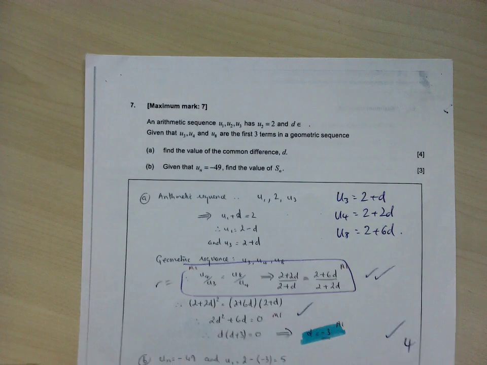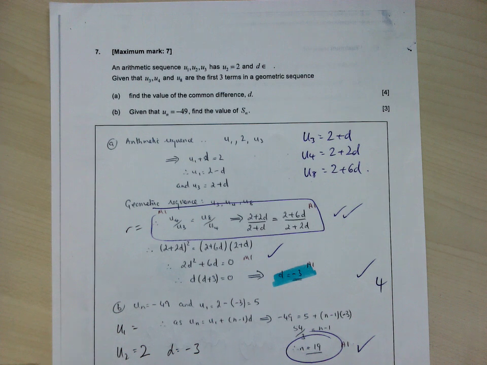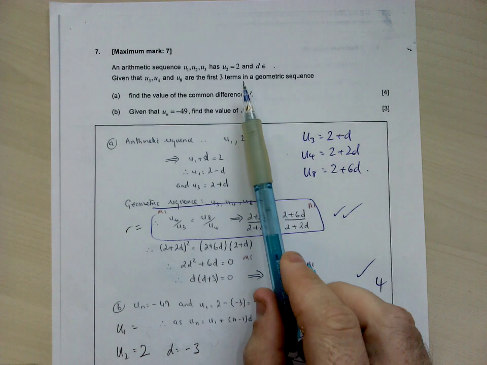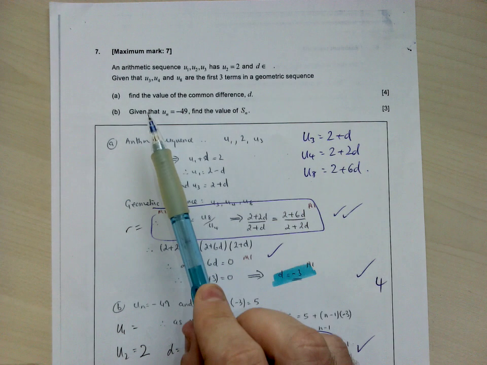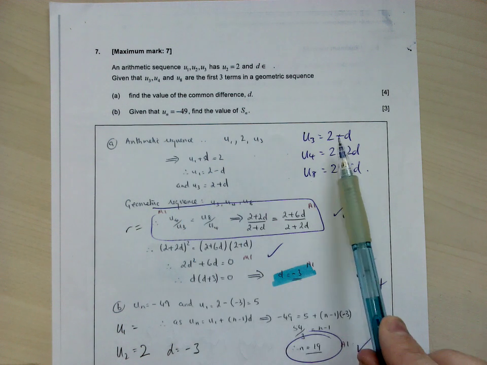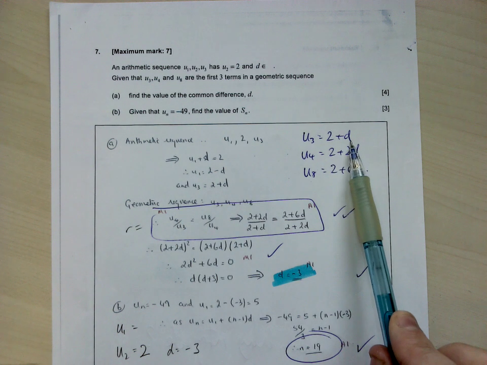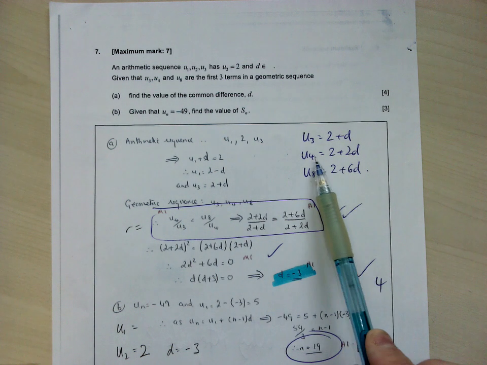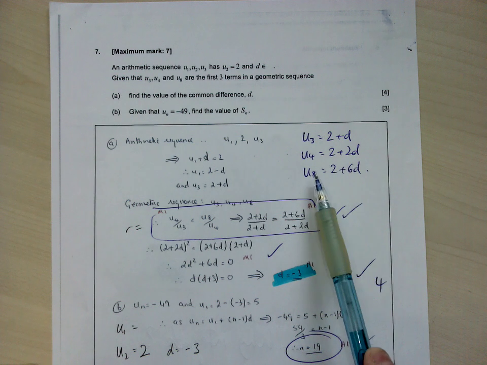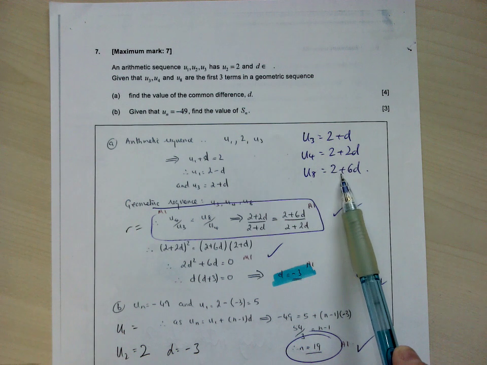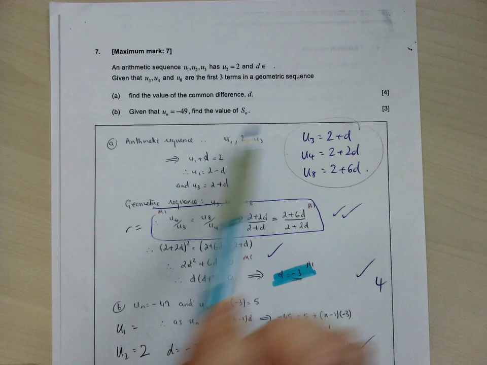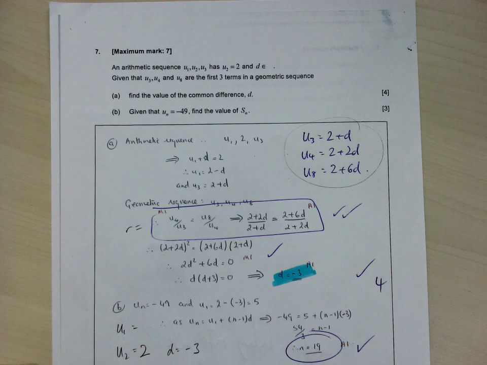Question 7, the series. Let me set this up. U2 is 2, so I know that U3 is 2 plus 1 step, so 2 plus D. U4 is 2 plus 2 steps, so 2 plus 2D. And U8 is going to be the second term plus 6 steps. So I've got that information written down.